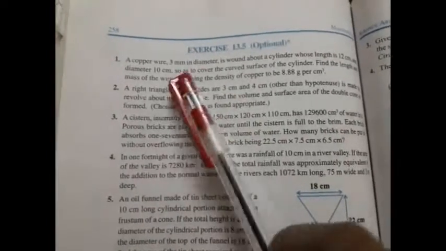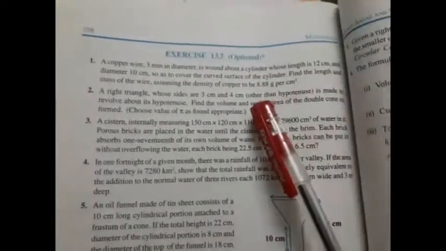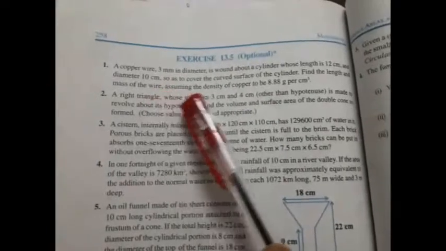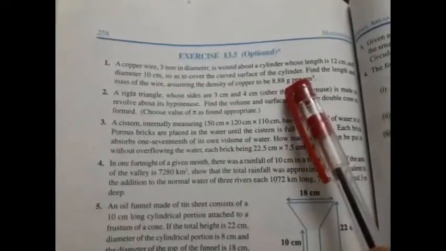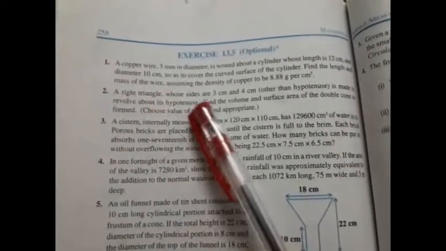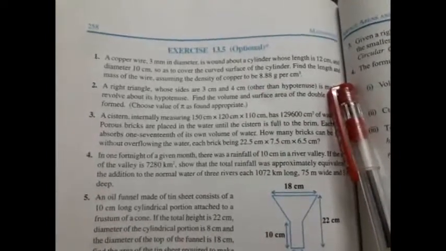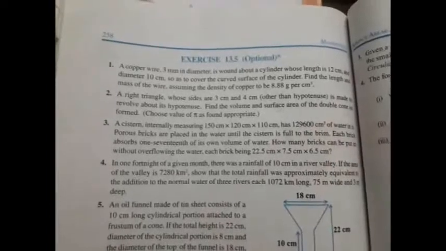A copper wire 3 millimeter in diameter is wound about a cylinder whose length is 12 centimeter and diameter 10 centimeter so as to cover the curved surface area of the cylinder. Find the length and mass of the wire, assuming the density of copper to be 8.88 gram per centimeter cube.